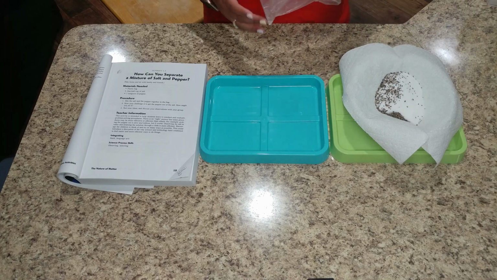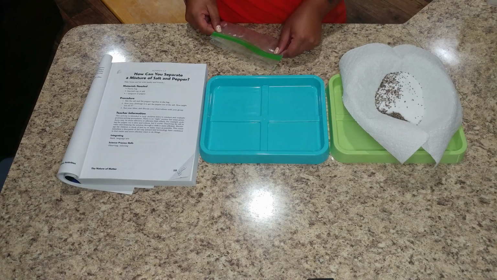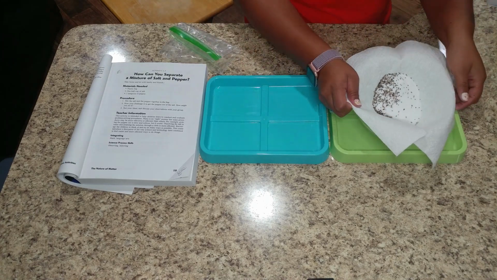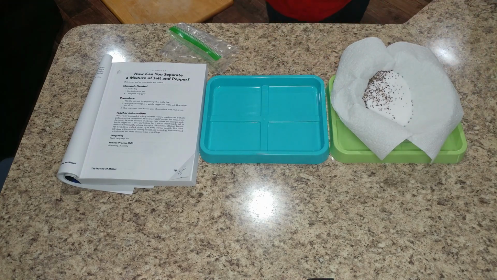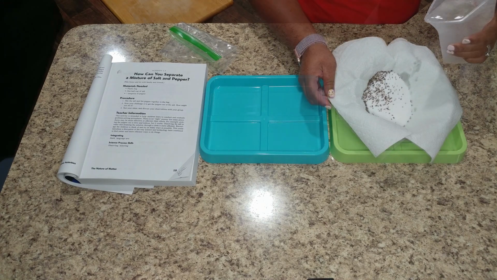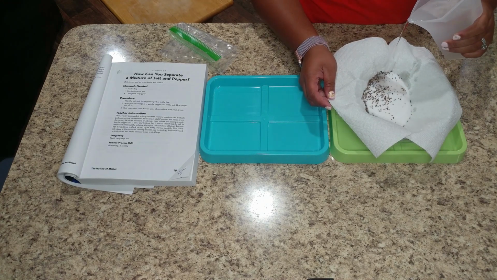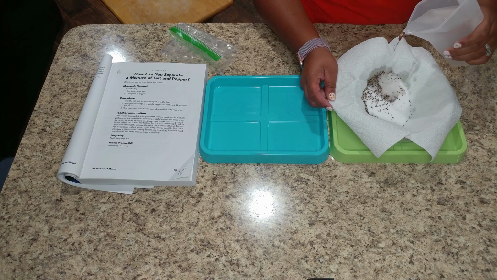I could also use a coffee filter, but I don't drink coffee, so I don't have that. All right, next what I want to do is I'm going to add some water, and if I add the water, I'm going to see what happens. This is something you probably don't want to tell your students. You want them to think about this first.